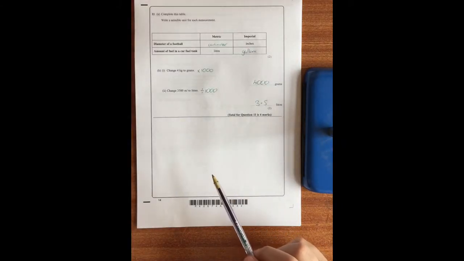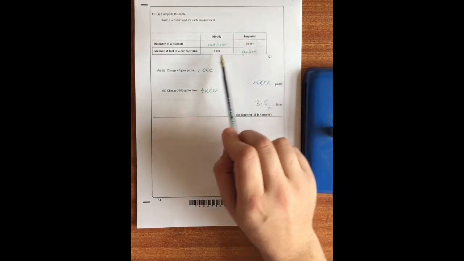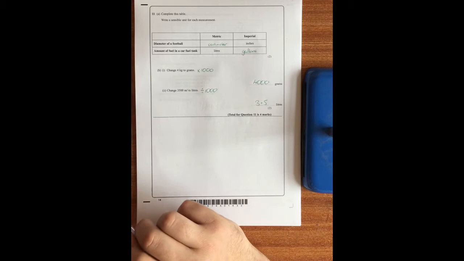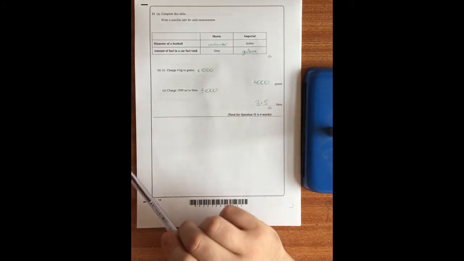Question 11. Complete this table and write a sensible unit for each measurement. For the diameter of a football, the imperial unit will be inches. The metric unit will be centimetres. Amount of fuel in a car fuel tank. Again, in metric that would be litres, or imperial that would be gallons.